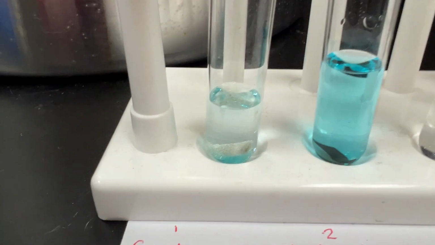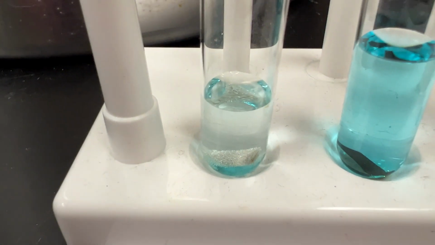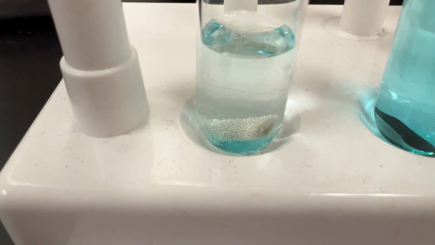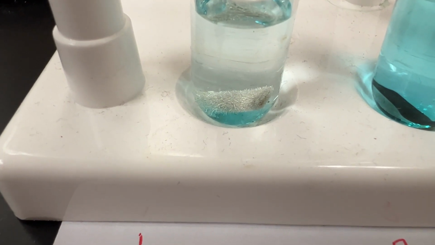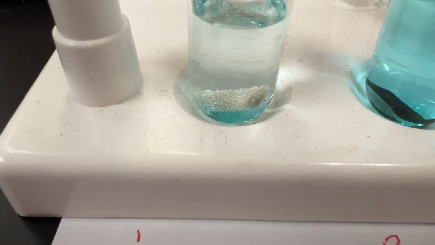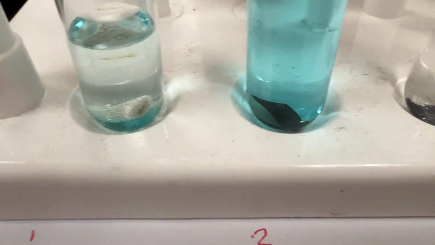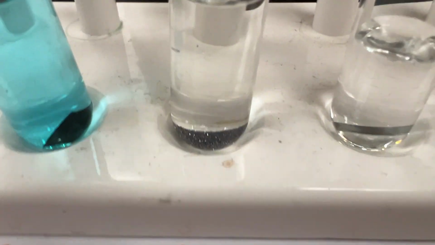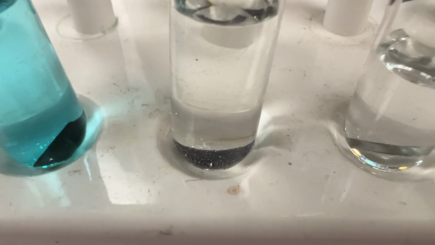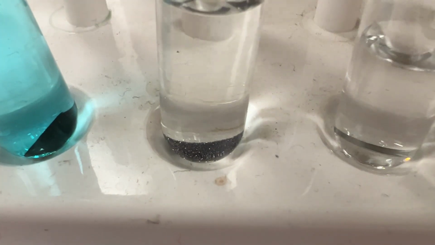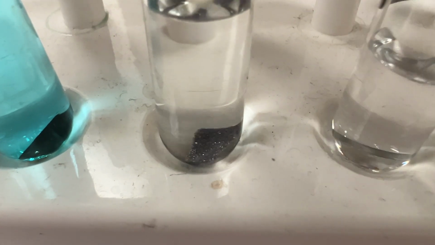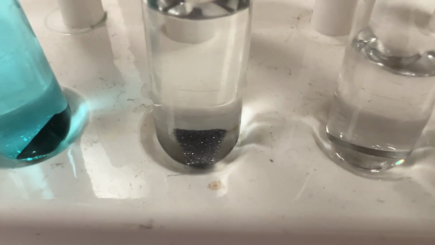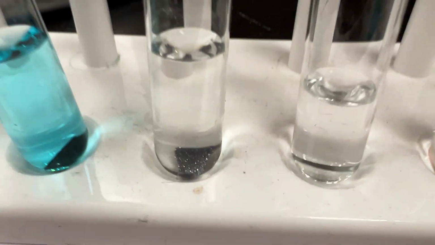Let's go ahead and take a look at this side, the ones that I put in a little bit later. Again, very pretty silver crystals. You can see they're spiky and shiny. And what does our zinc and lead nitrate look like? Ooh, so sparkly and shiny. I love it. Those are my favorite 2 reactions, which is why I'm spending a little bit more time on them.